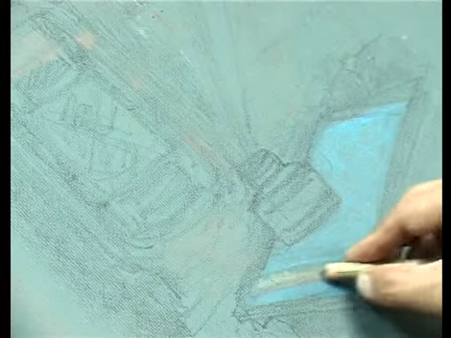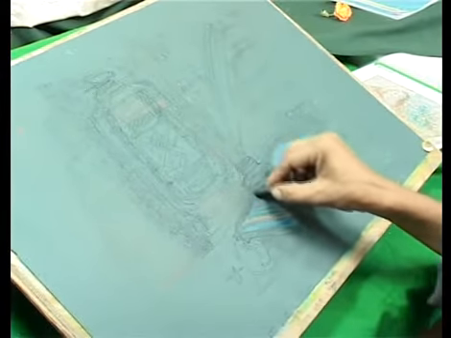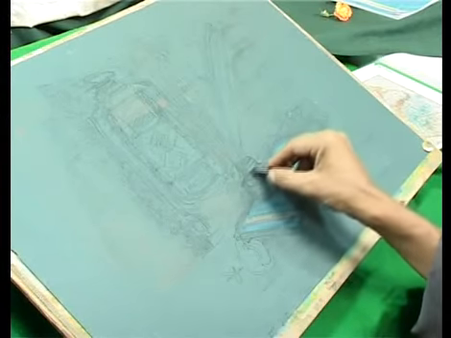Also, I am using white and light colors on the object. Here you can see how I am using and filling color.